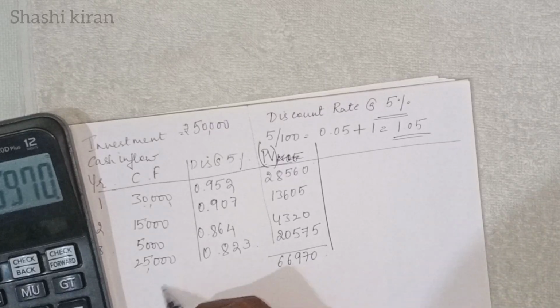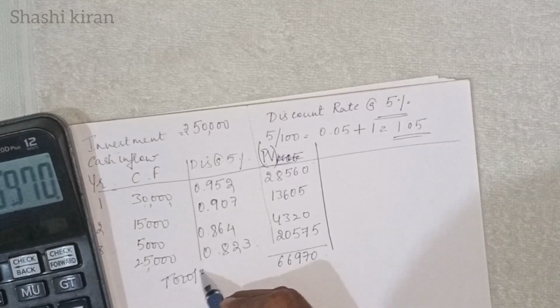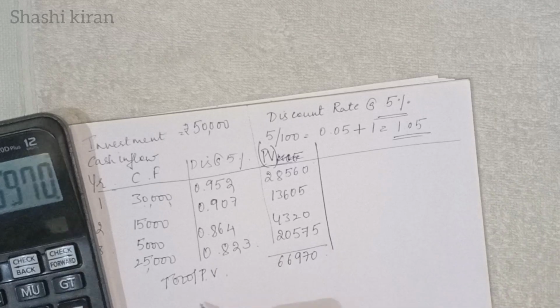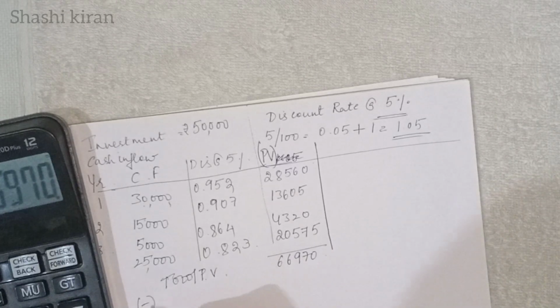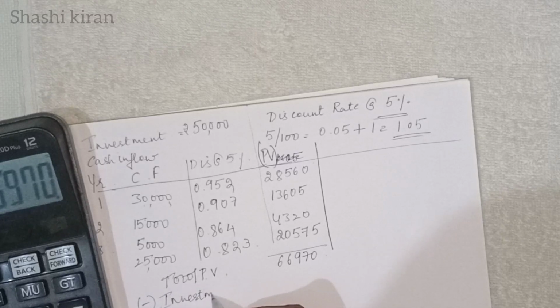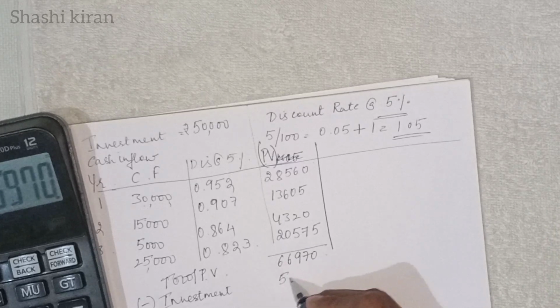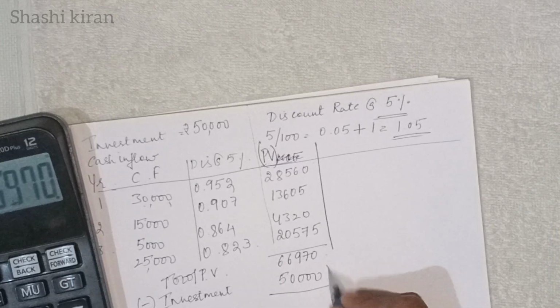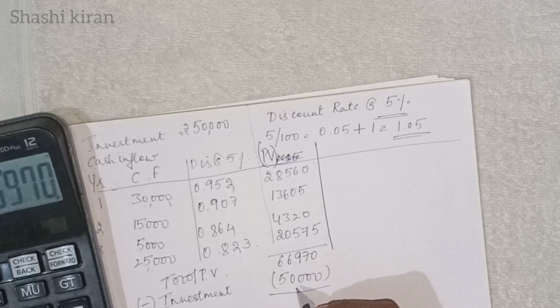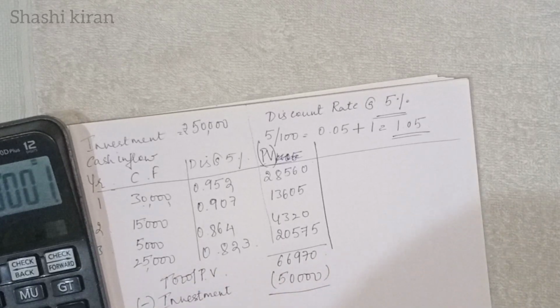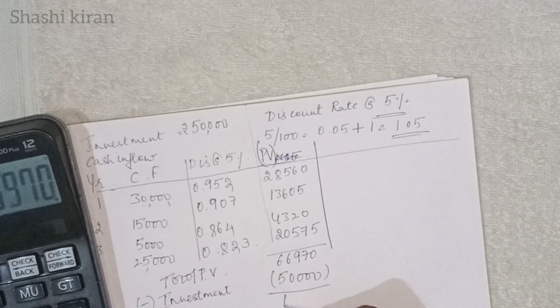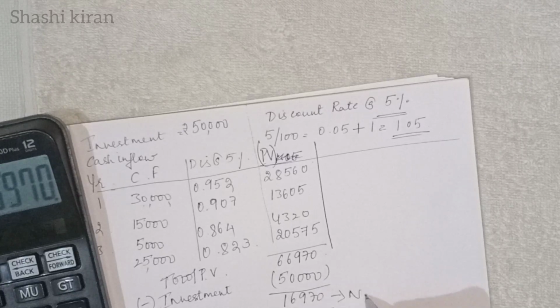This is our total present value, written as total PV, present value in short. Now we need to subtract the investment, how much we had invested, or our cost of project. That's 50,000. So the balancing figure is 16,970. This is the net present value.